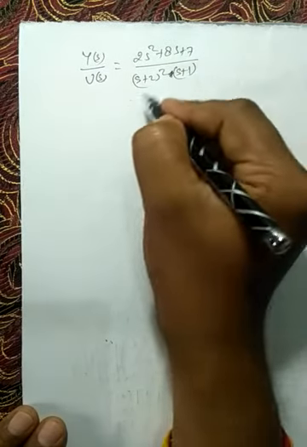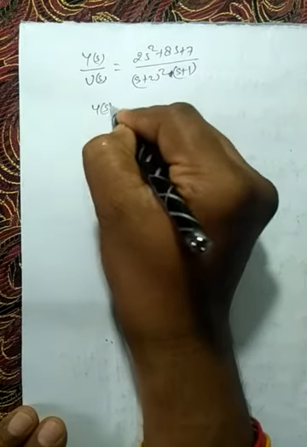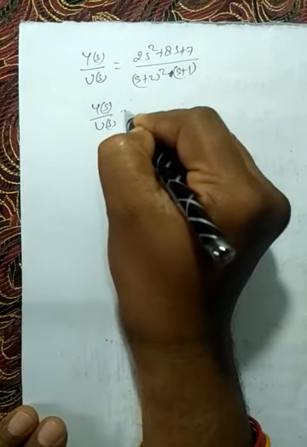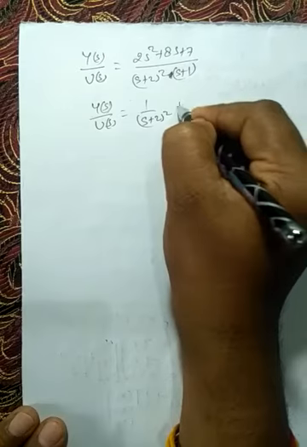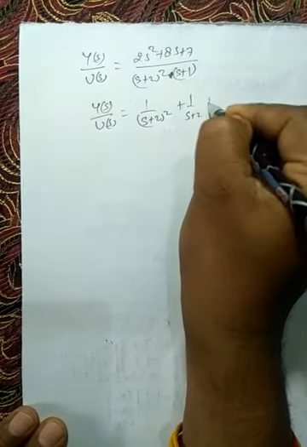After partial fraction we will get Y(s)/U(s) equal to 1 by (s+2)^2 plus 1 by (s+2) plus 1 by (s+1).